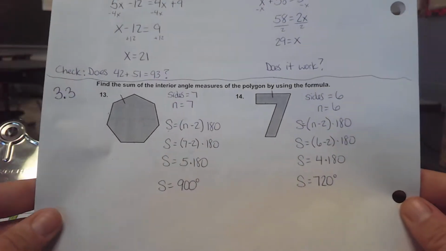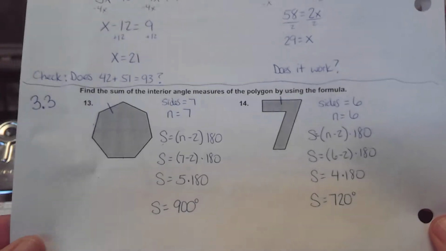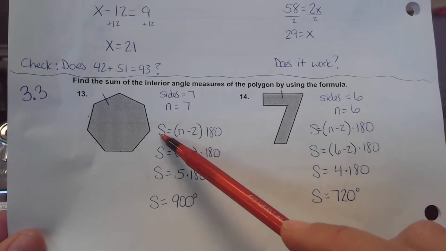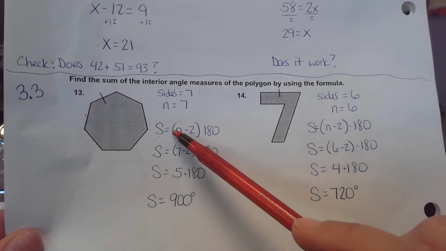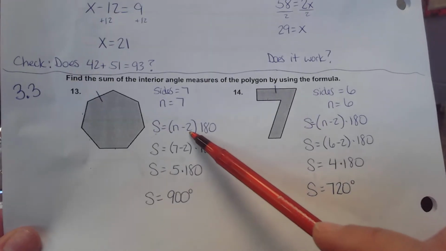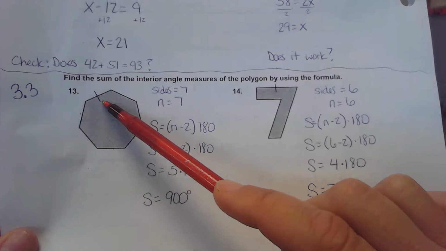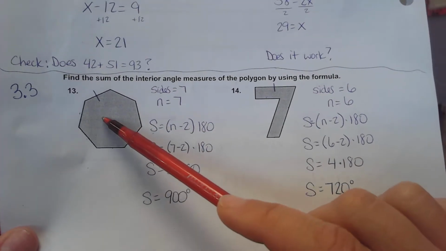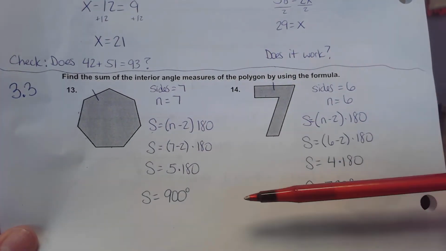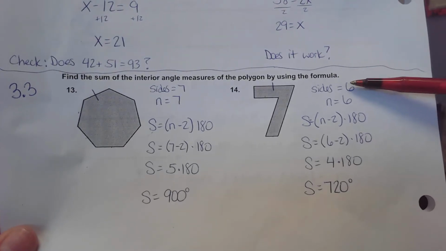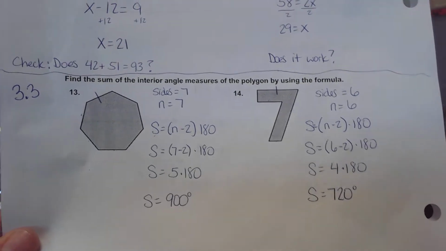Next ones come from section 3.3. So we're using that formula. The sum of the interior angle measures is equal to the number of sides minus 2 times 180. So when you count, be careful. You might put a little mark where you start. You can put a mark on each one as you count around. Okay, and then use your calculator. Same thing on this one. Use that formula.